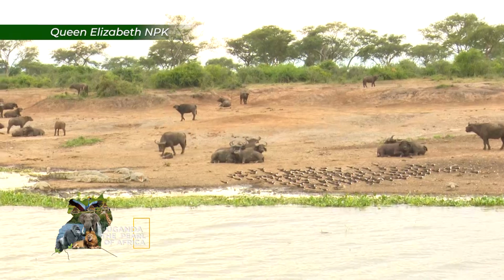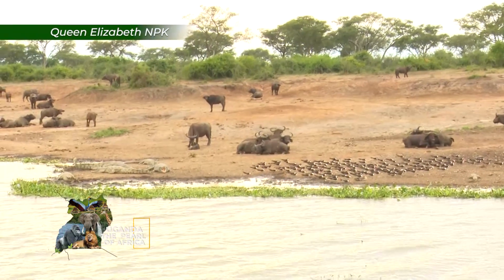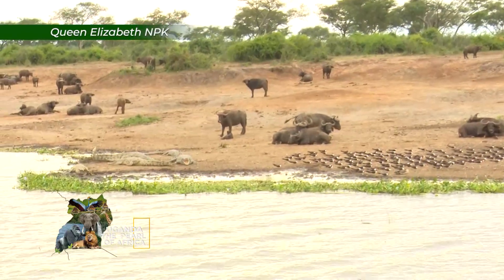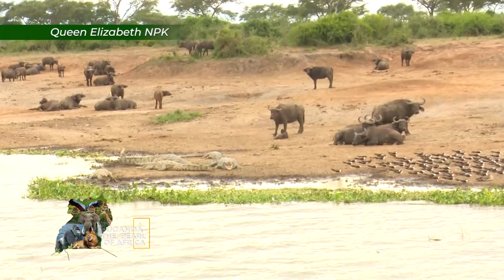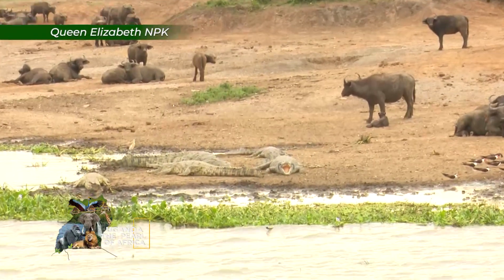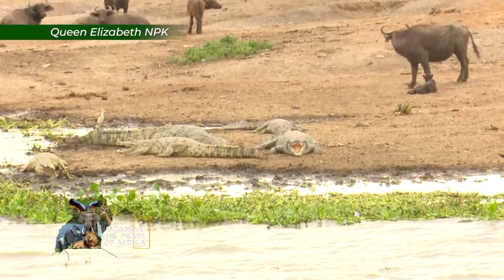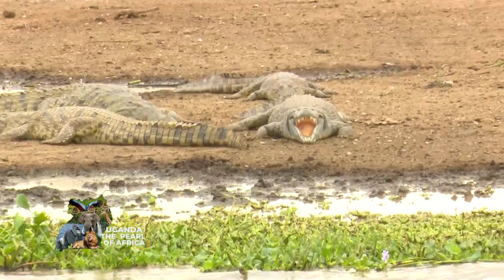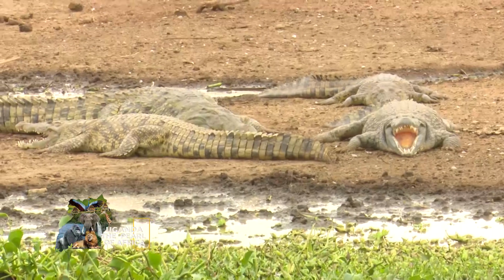At the moment, if you look on the shores of the Kazinga channel, the crocodiles are the owners of the shores. And if you look at one of them, the mouth is wide open. That is one way crocodiles regulate their body temperature.